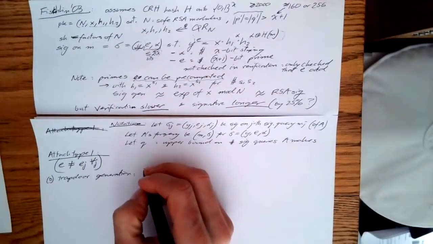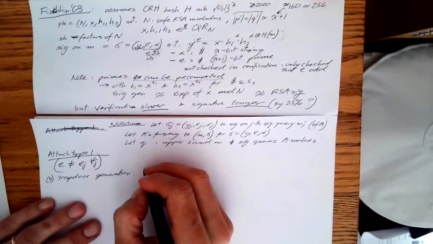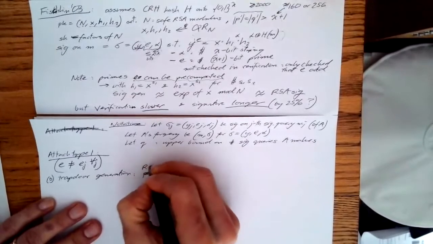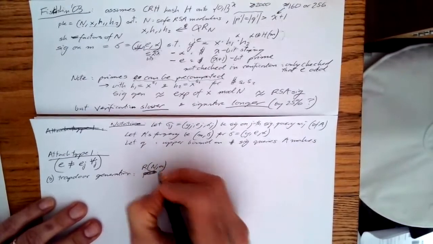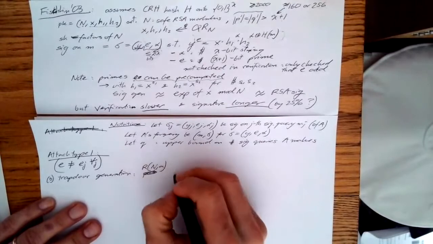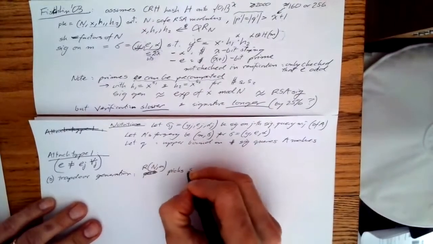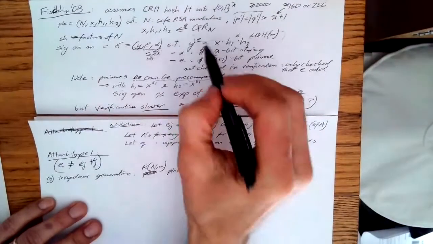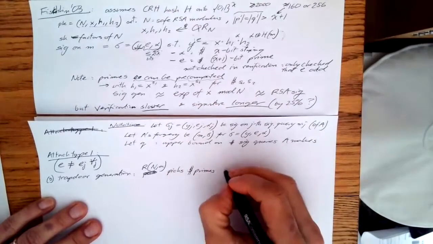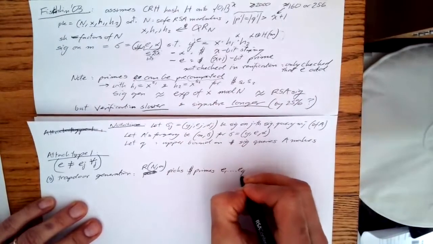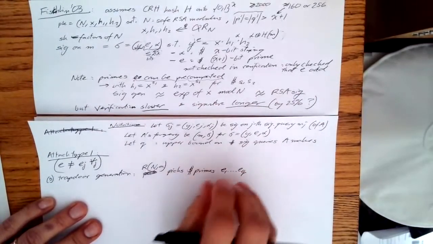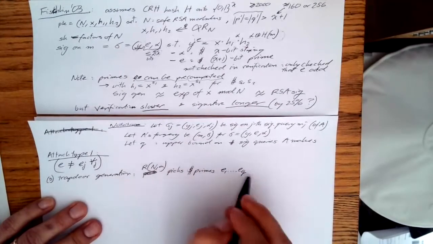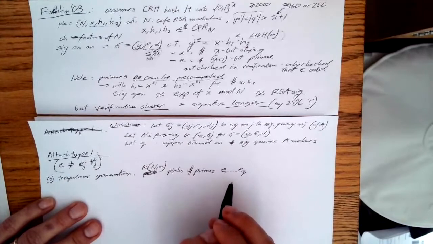So the trapdoor generation here is: the reduction R, on input N and A, the Strong RSA challenge, picks random primes of the length needed in the signature, e_1 to e_q. So it prepares itself for all q signature queries by preparing these e_i's beforehand.